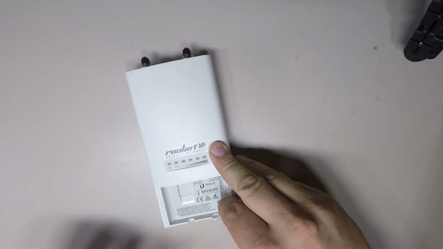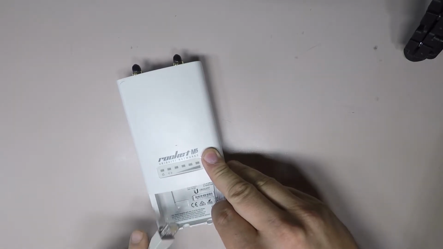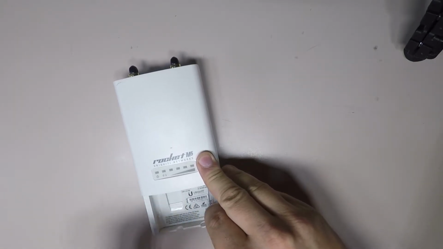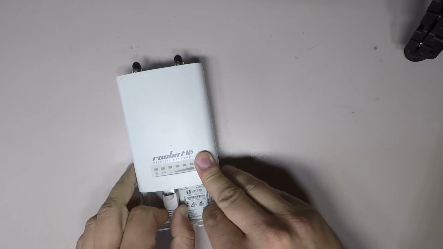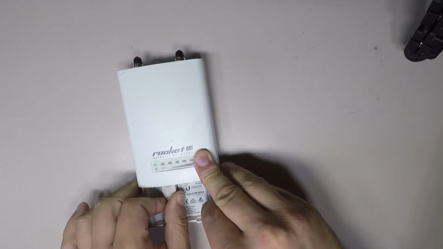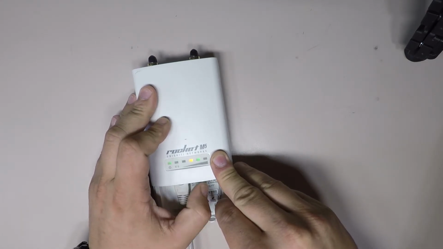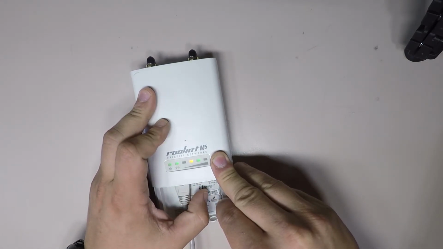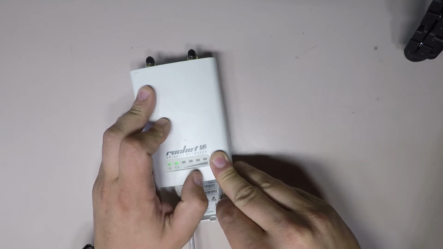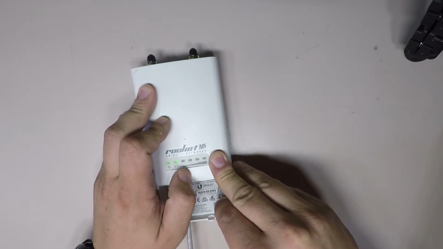And then plug your Cat 5 in so power is applied to your Rocket or other device, whatever that may be. Now you'll see those two lights, the orange and the green, light up there initially. And then you want to hold the reset button until you see these four lights cycle back and forth two at a time.